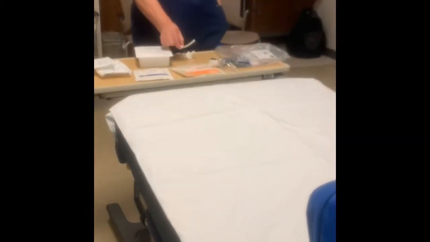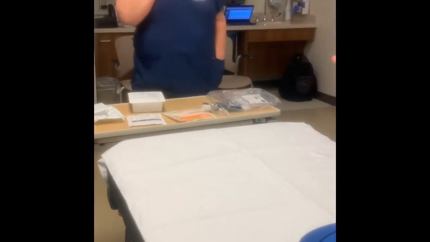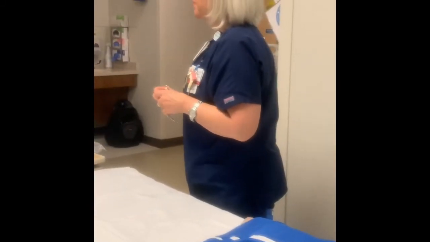What do you think you need here? An obturator, if they're inpatient. Thank you for that. Okay, so I need my obturator. So you can give me this trach tube here because I think this one's a different size, okay? What else am I gonna do?